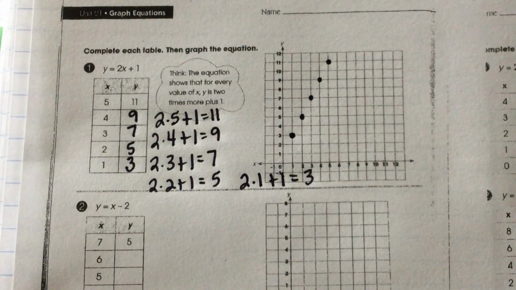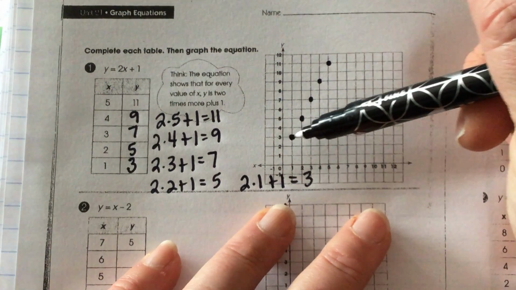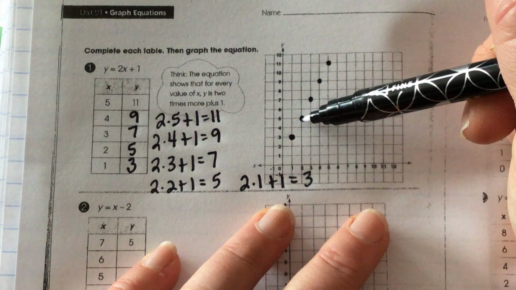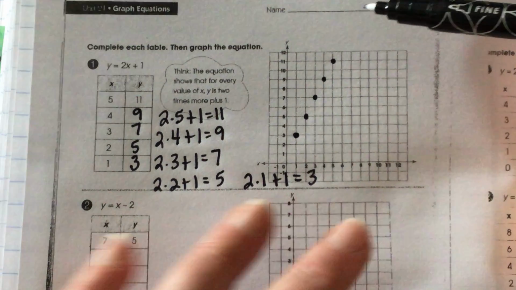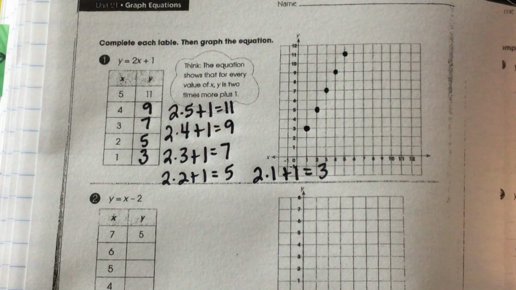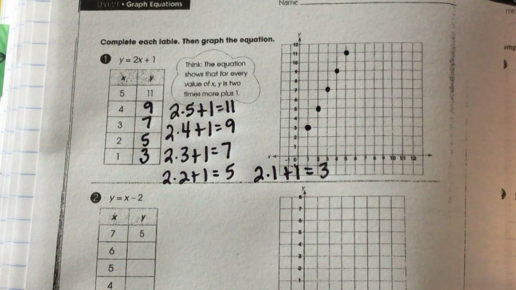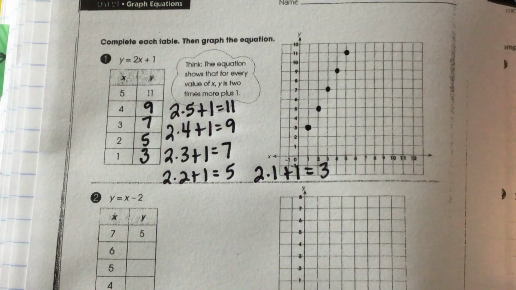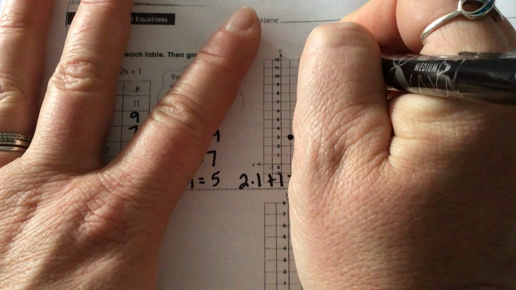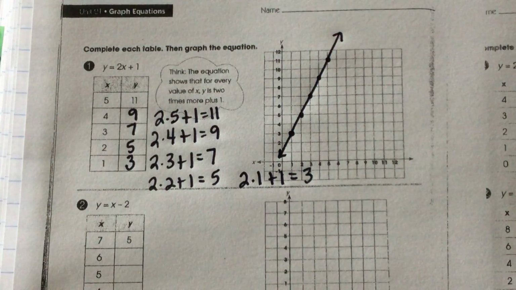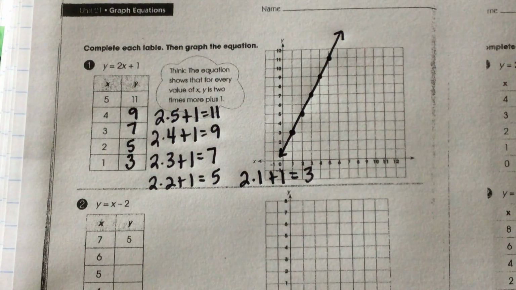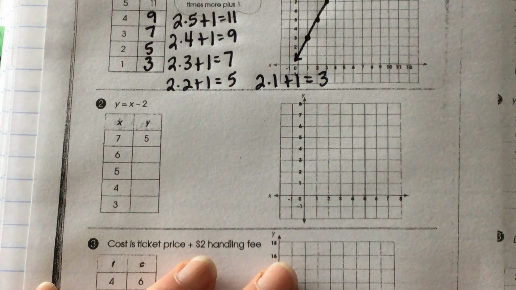So what do you notice on your graph? So you go over 1, up 2, over 1, up 2, over 1, up 2, over 1, up 2. Isn't that the same pattern as our table? Yes. One's decreasing by 1 and one is decreasing by 2. And then if you draw your line, you should have a straight line. All right, so what do we think about this? Okay, cool. Let's go ahead and go on to the next one.